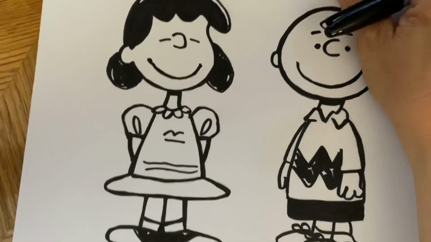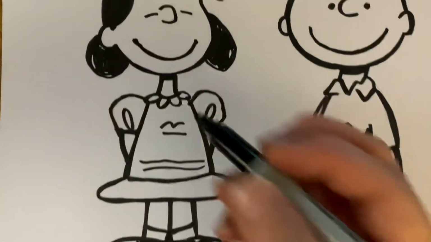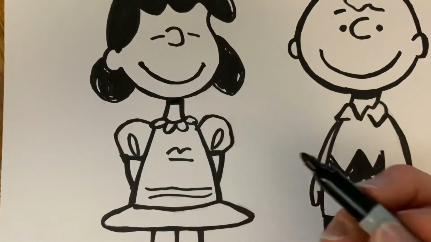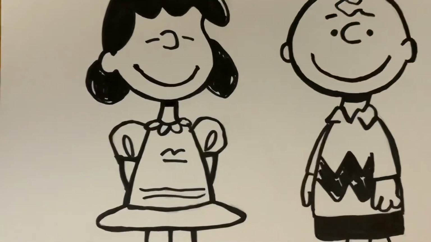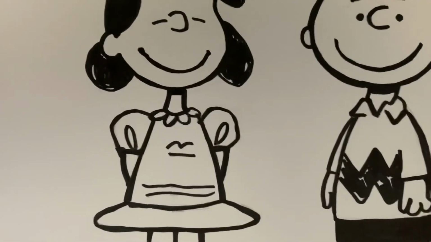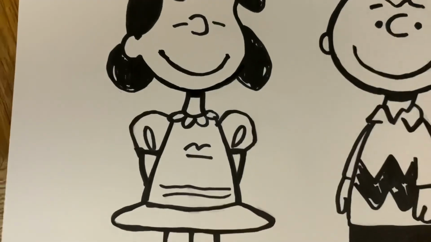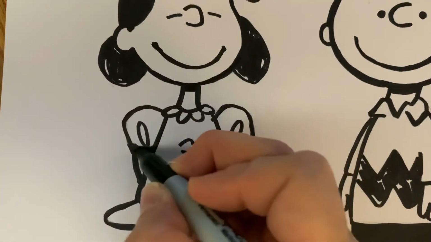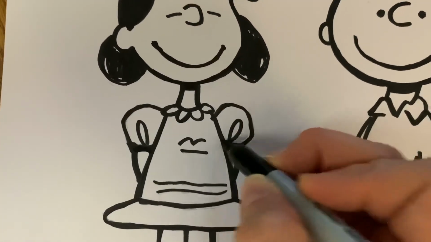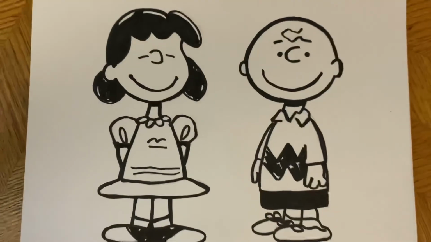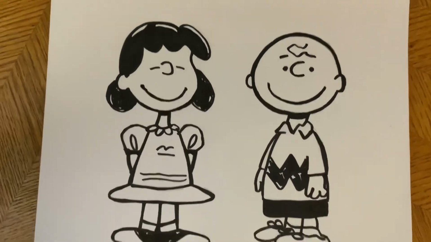Okay, so once you've done that, oh, I also colored a little bit with Sharpie under her chin like I did with Charlie Brown for shadow under her chin. And I colored a little bit darker right here underneath her sleeves for shadow. So now all we need is color.